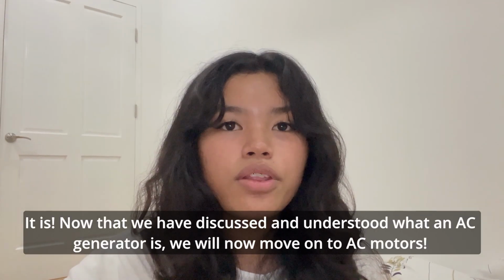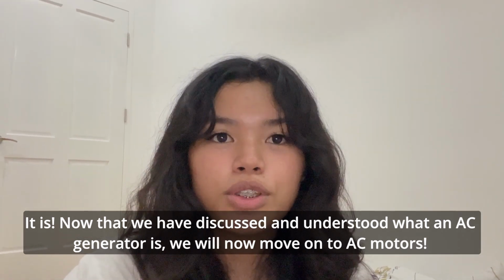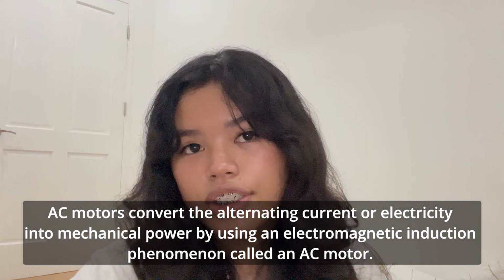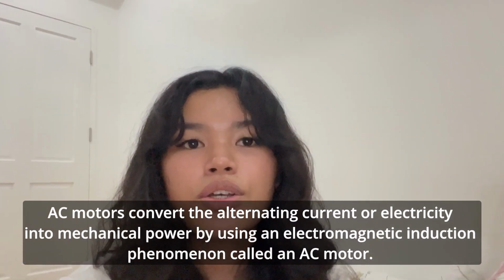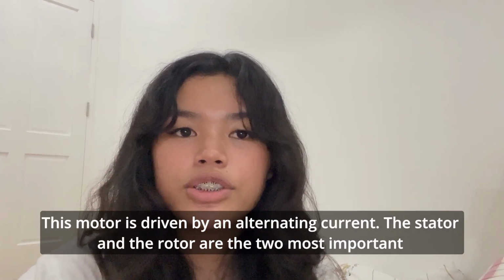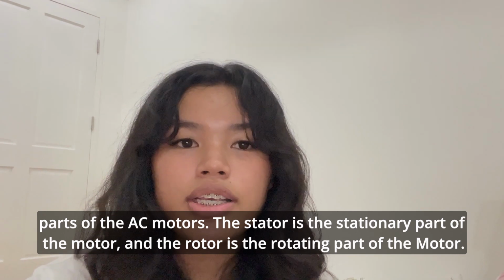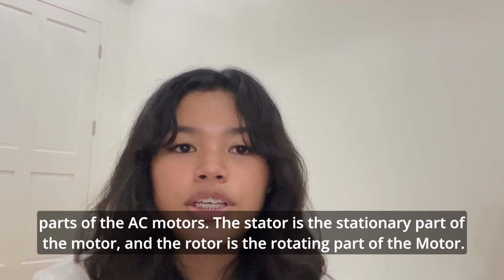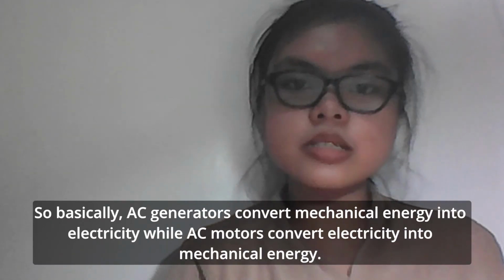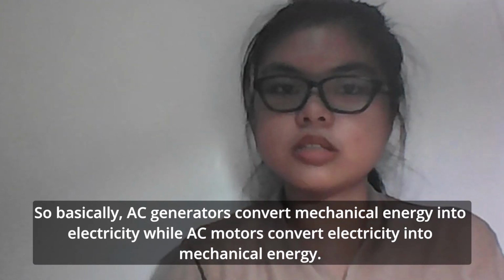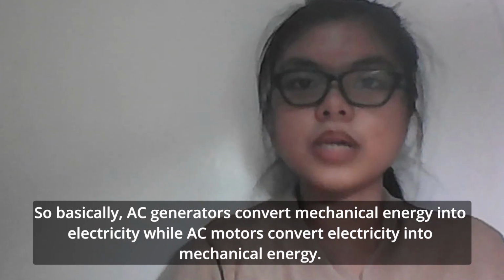It is! Now that we have discussed and understood what an AC generator is, we will now move on to AC motors. AC motors convert alternating current, or electricity, into mechanical power by using the electromagnetic induction phenomenon. This motor is driven by an alternating current. The stator and the rotor are the two most important parts of the AC motor. The stator is the stationary part of the motor and the rotor is the rotating part of the motor. So basically, AC generators convert mechanical energy into electricity while AC motors convert electricity into mechanical energy.